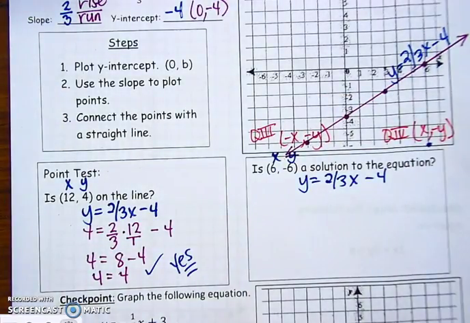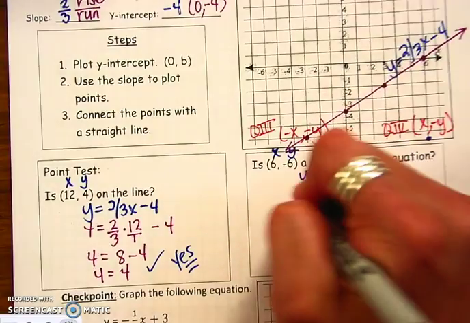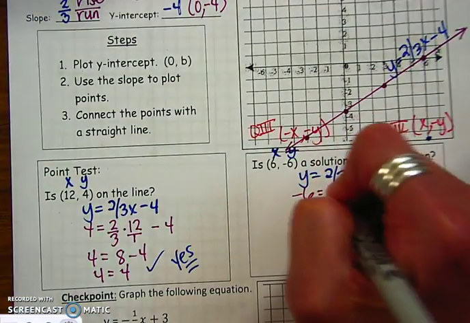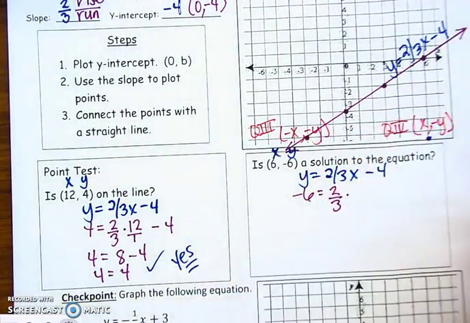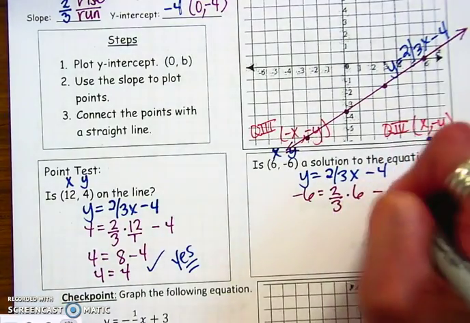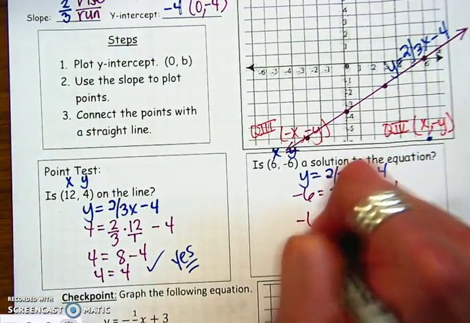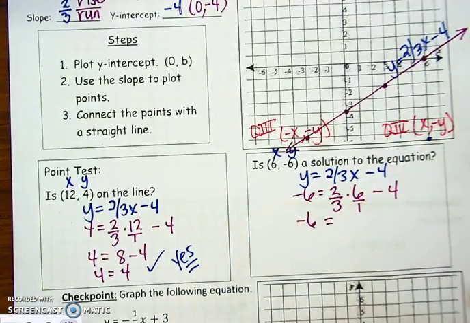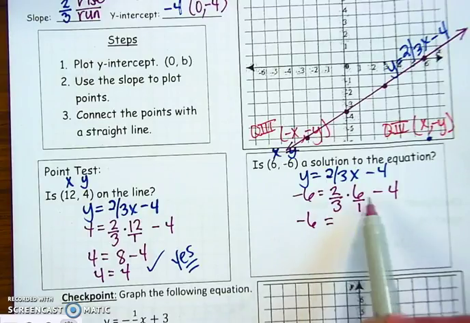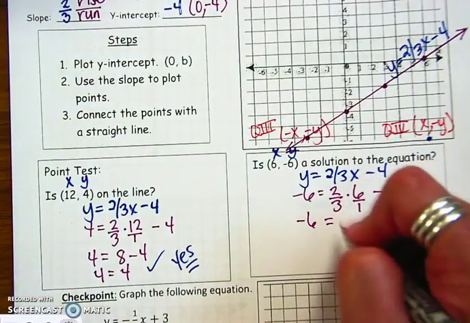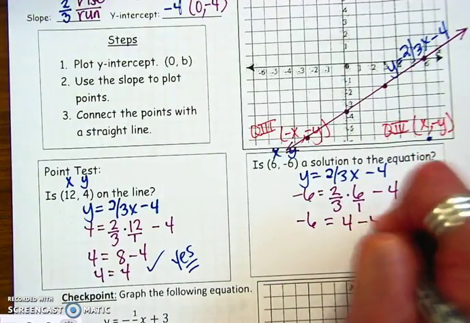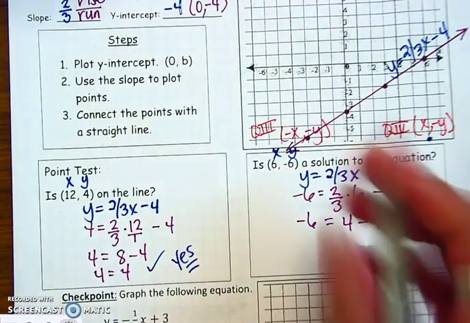If I plug that into the equation, I would have -6 is equal to 2/3 times 6 minus 4. We get -6 is equal to, and here we need to multiply that fraction times the whole number, so we make the whole number into a fraction and multiply straight across. 2 times 6 is 12, divided by 3 gives me 4. And we finish the equation, which was minus 4.